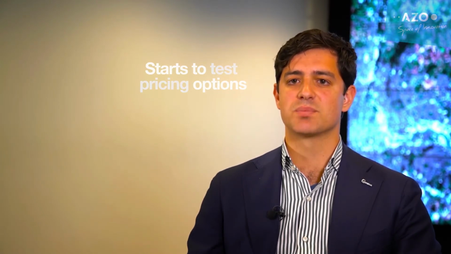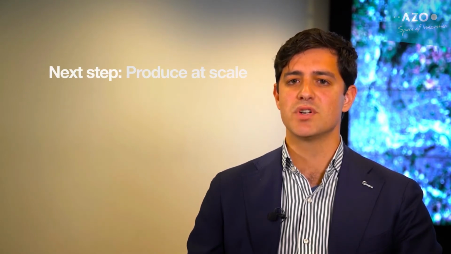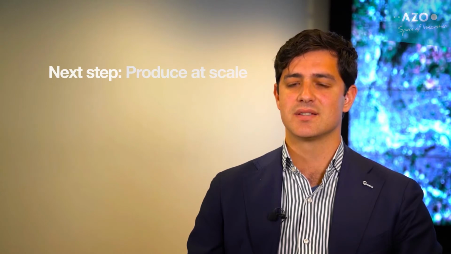Once you find the right product market fit due to the positive response you receive about your solution, then it's a matter of understanding how you can move to producing your solution at scale. So not anymore for a small number of users, but for the number you have projected and validated about your targeted market size.